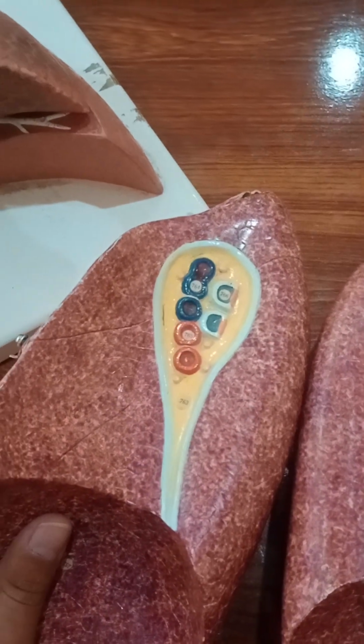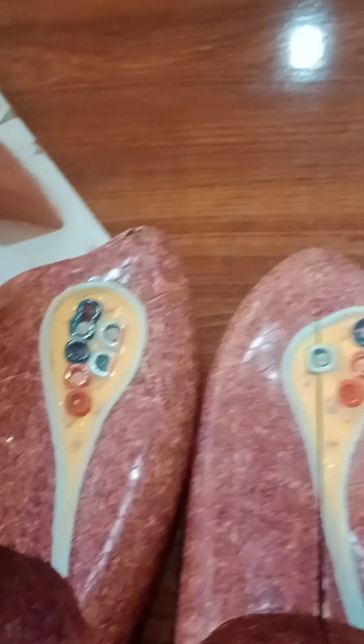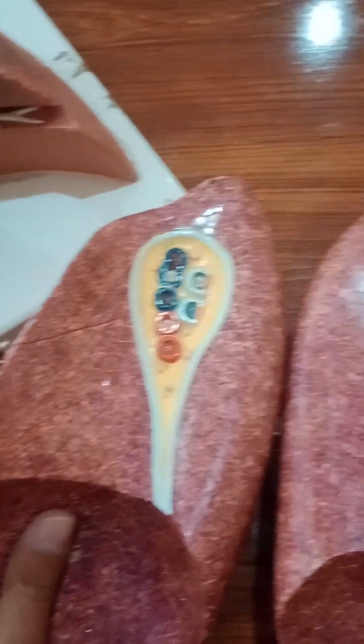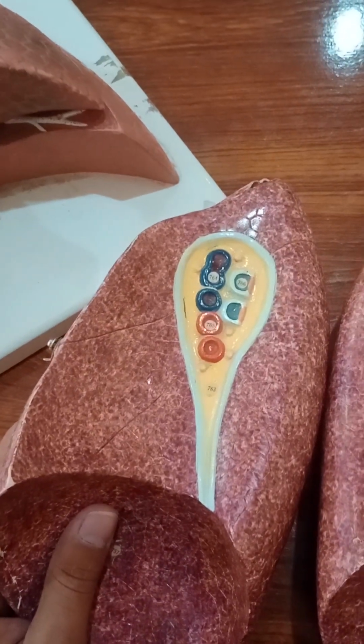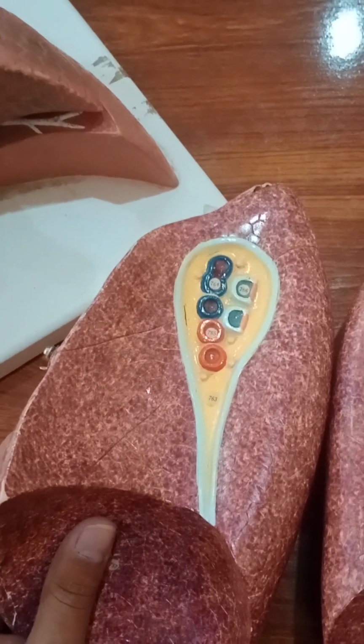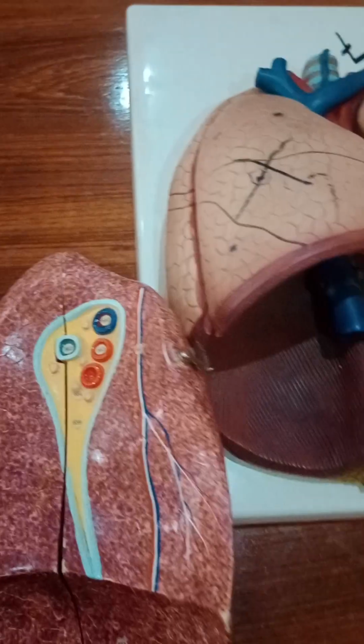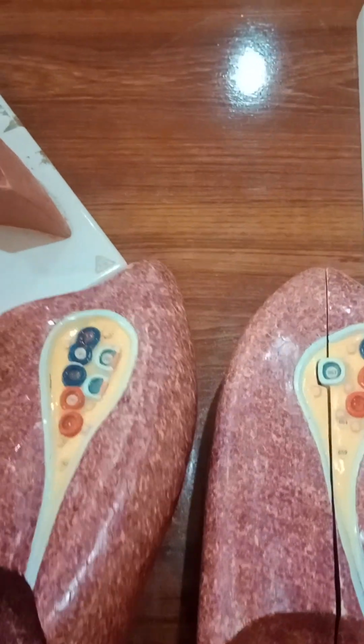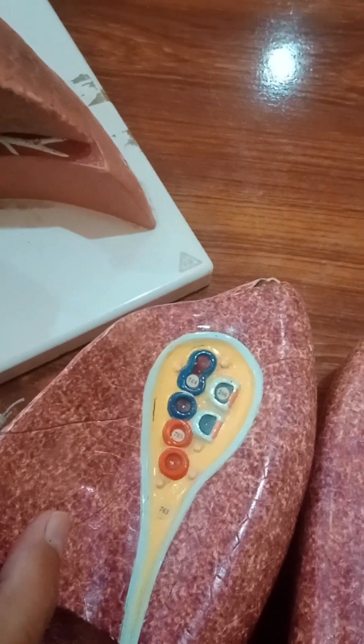Now sometimes you may be asked about the impressions. The left and right lungs have their own impressions on the mediastinal surface, with grooves for specific structures passing through. First the right lung. This is the cardiac impression.